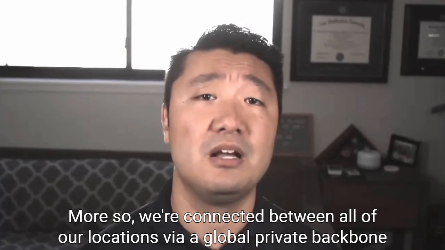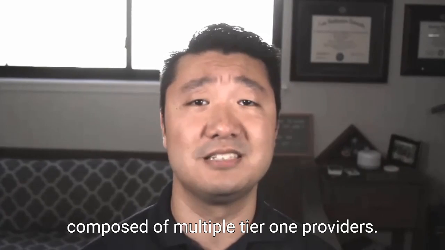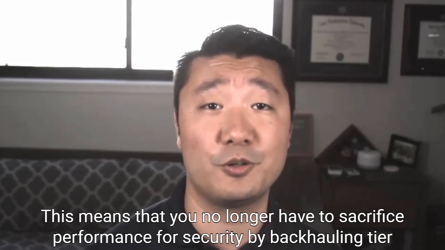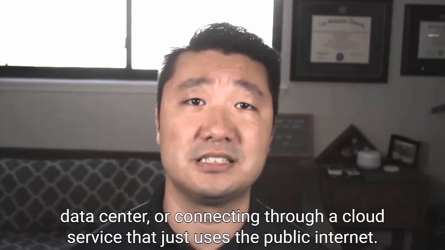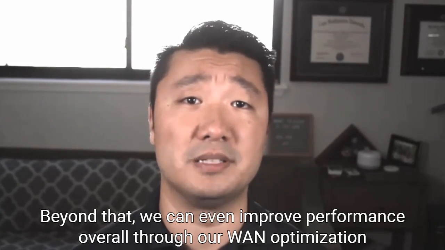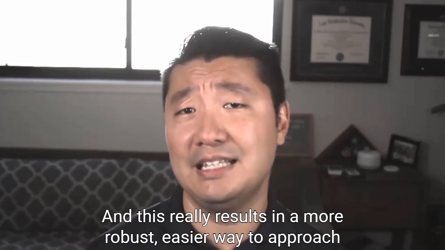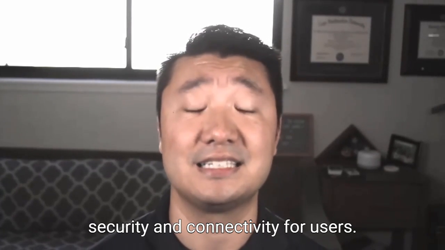More so, we're connected between all of our locations via a global private backbone composed of multiple tier 1 providers. This means that you no longer have to sacrifice performance for security by backhauling to your data center or connecting through a cloud service that just uses the public internet. Beyond that, we can even improve performance overall through our WAN optimization capabilities as well as the backbone. And this really results in a more robust, easier way to approach security and connectivity for users.